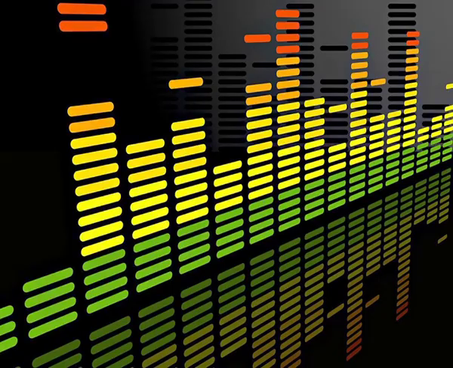Volume. Volume is the loudness or softness, which is modified according to the number of persons addressed and the distance between the speaker and the audience.